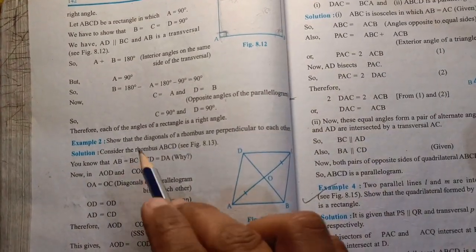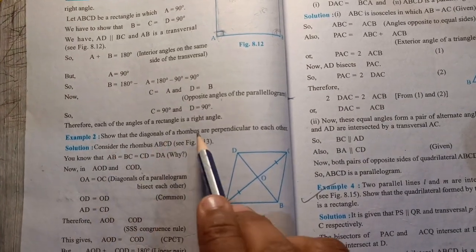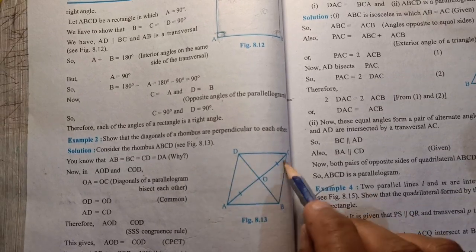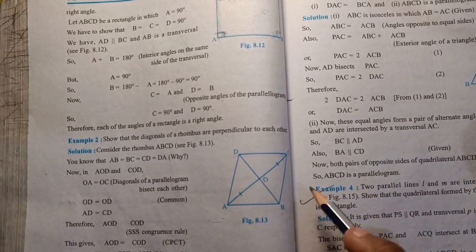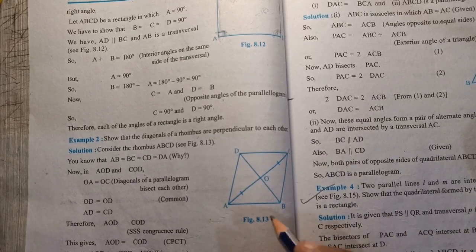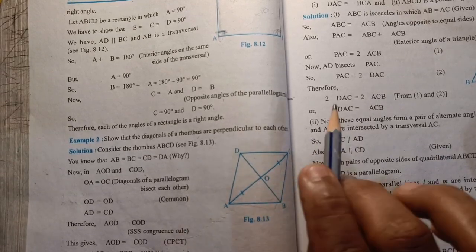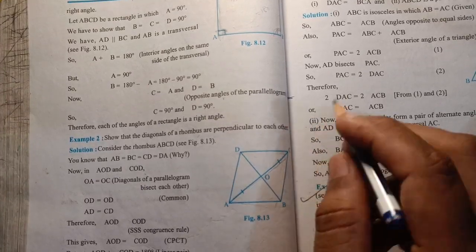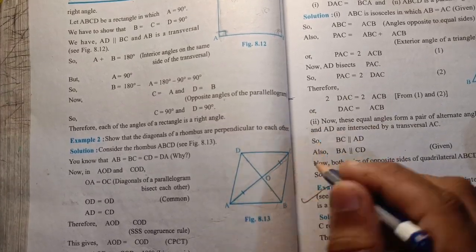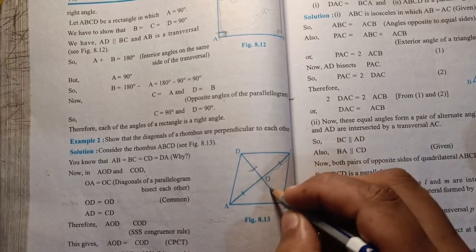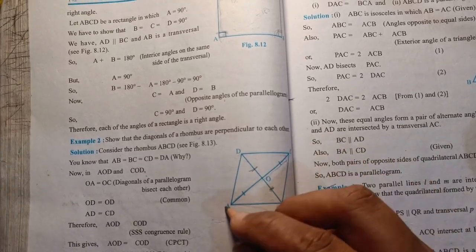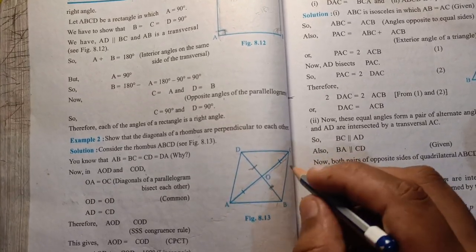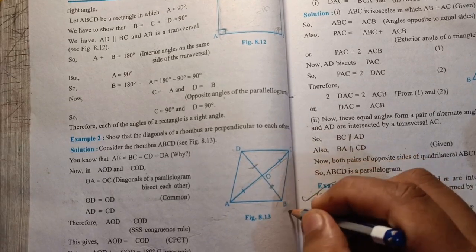Now coming to example number 2, we have to show that the diagonals of a rhombus are perpendicular to each other. Firstly, we should know what a rhombus is. A rhombus is nothing but a tilted form of a square, in which all the sides are equal like a square. The second thing is that, as in a square, the diagonals cut each other equally. Means AC and BD cut each other, like AO equals OC and DO equals OB.